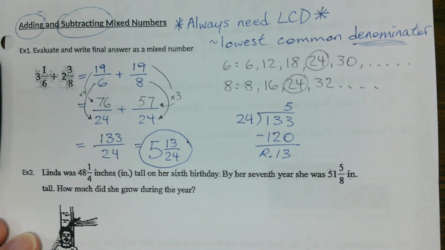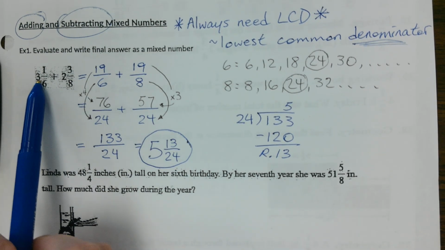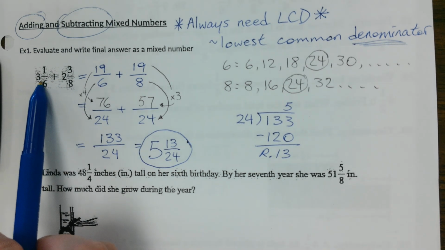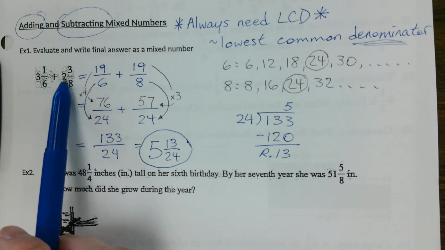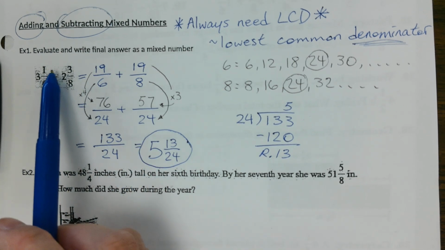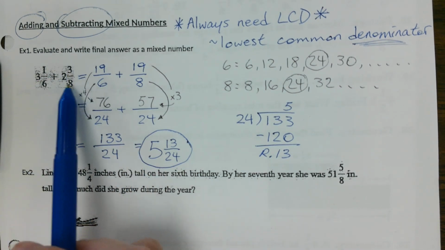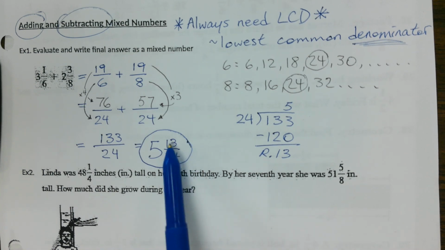Yep. Can't you just keep the fraction as mixed numbers and add them together? Good question. Austin? Yeah. So what Austin pointed out, very good. When you're adding, you could add up your whole numbers first. So the 3 plus the 2 gets you the 5. And then you can just add the 1/6 with the 3/8. And then to get that 13 over 24.